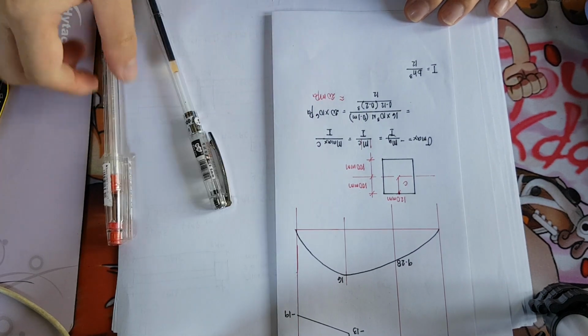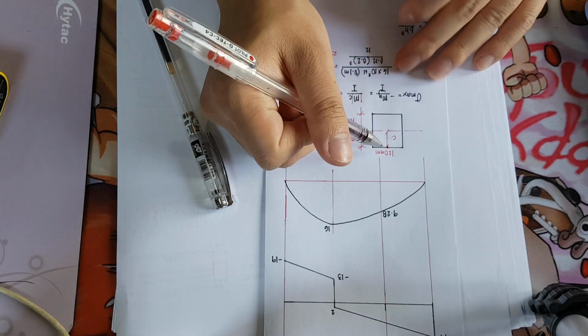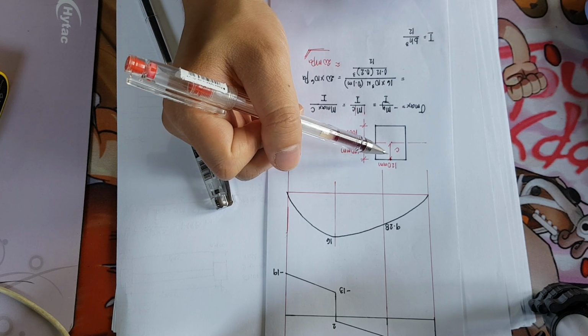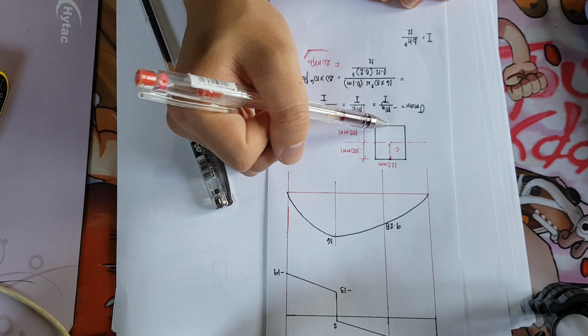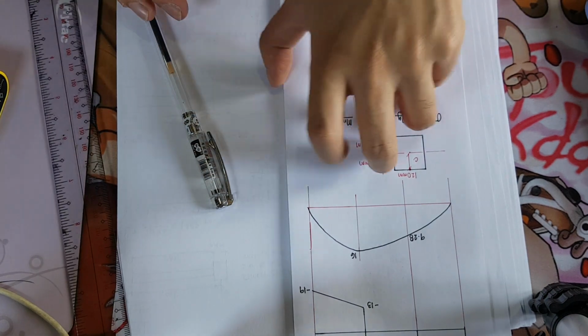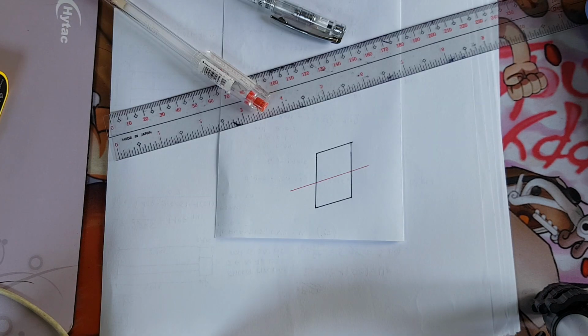So this is the maximum stress. So since this is symmetrical, we can expect that the bending stress at the topmost fiber and the bottommost fiber is equivalent to 20 megapascals. So we are now ready to draw our stress diagram.